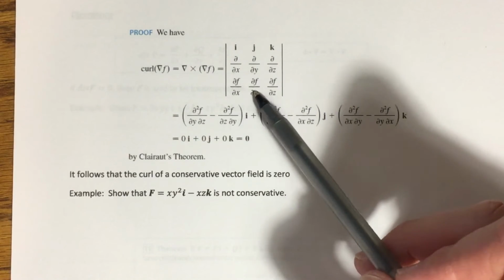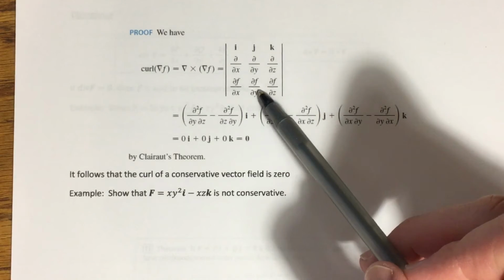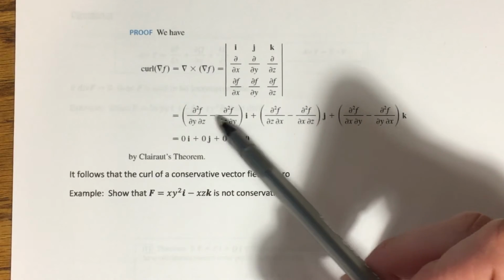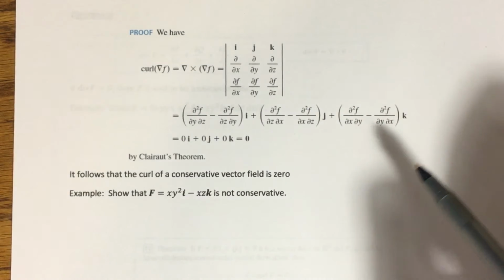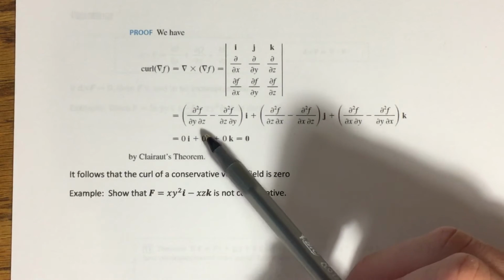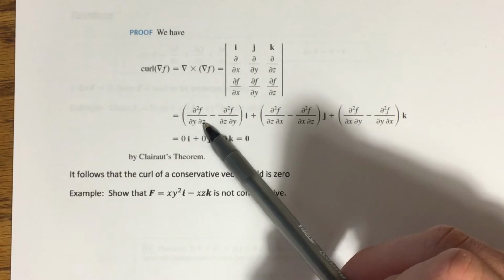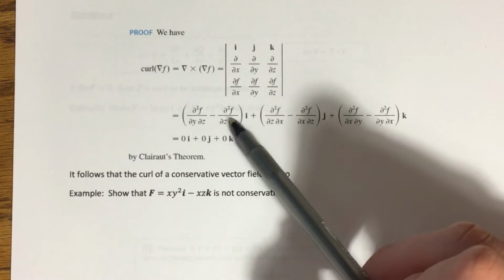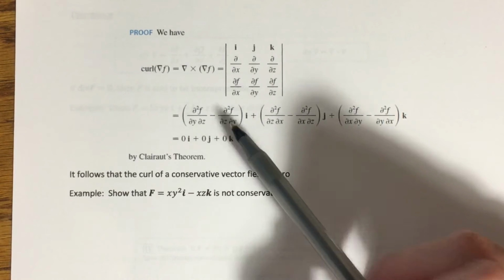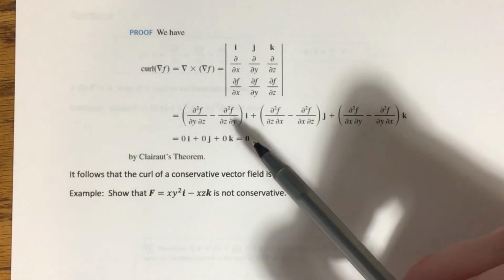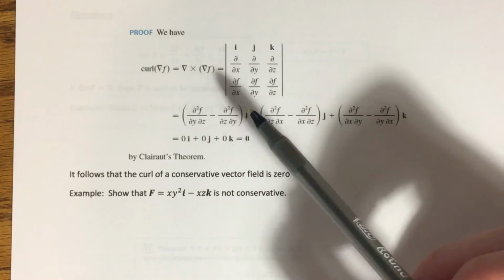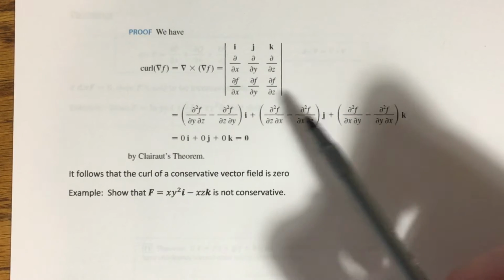Notice I already have partial derivatives here, and then I'm differentiating them again with respect to different variables. So I'm going to have differences of second partial derivatives down here. But if you look carefully at the terms in these differences, I have the partial with respect to z and then with respect to y, minus a partial with respect to y and then with respect to z. Same two variables, just in different orders. The assumption that we have continuous second order partial derivatives is what's going to allow us to use Clairaut's theorem and switch the order of differentiation here.